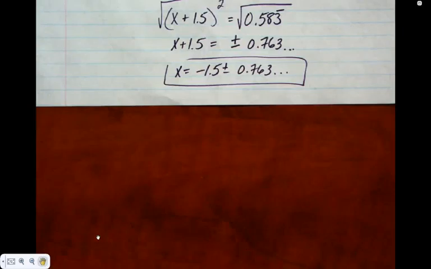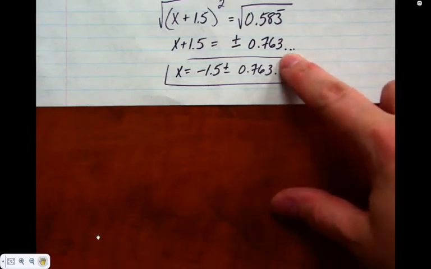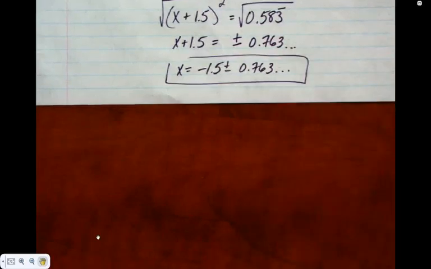Anthony? Technically, wouldn't the root of 0.583 repeating be more accurate? But I've put the dot, dot, dot, so I haven't rounded. If I rounded, then yes. But because I've just kept it, we're okay with that. Good question.